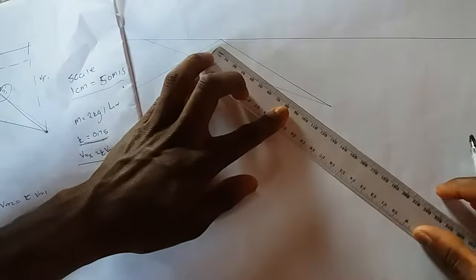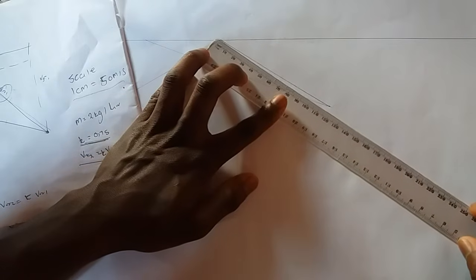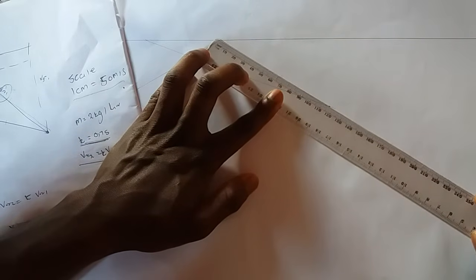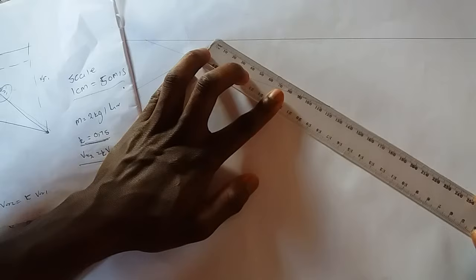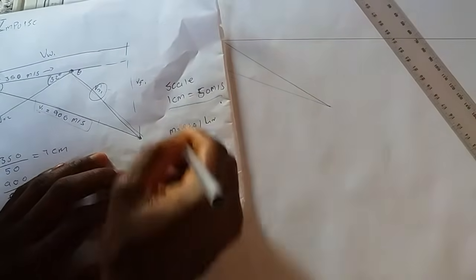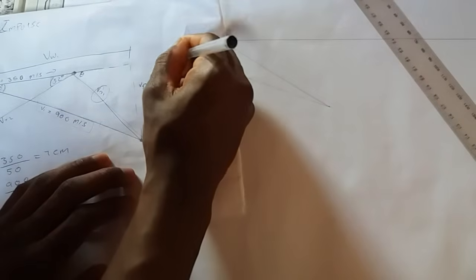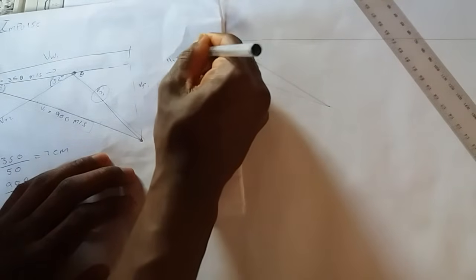So our next step is to measure this line. And I get that the line is 11.7. So we will say 11.7 using our scale times 50.